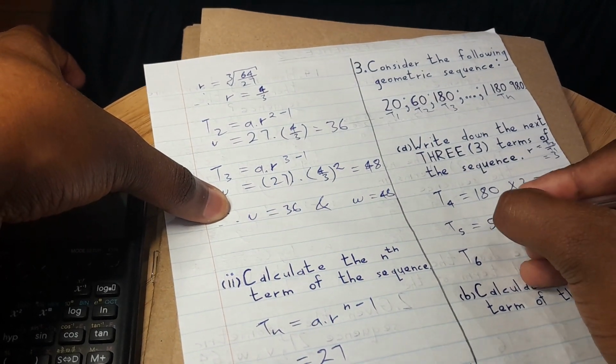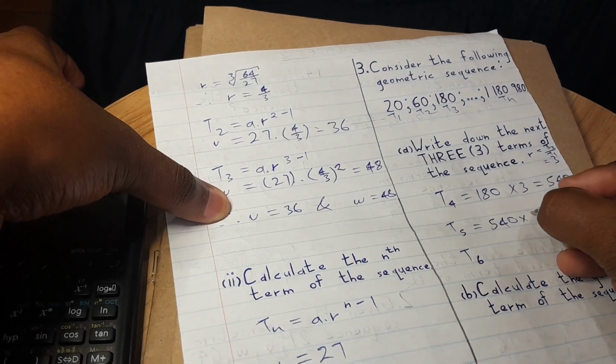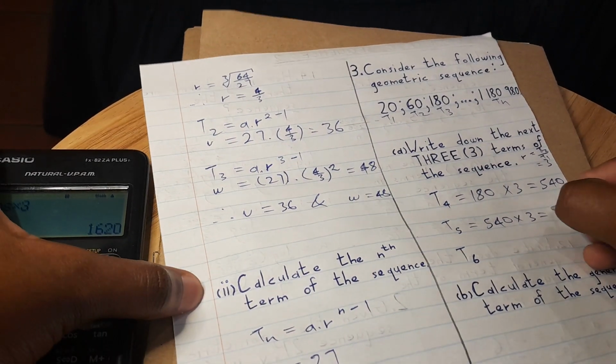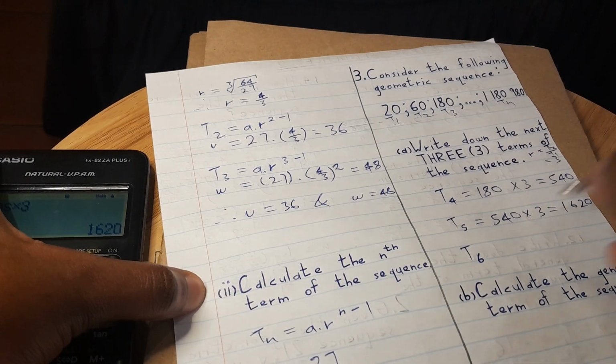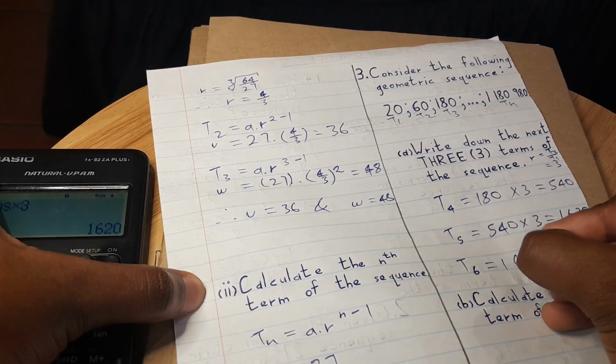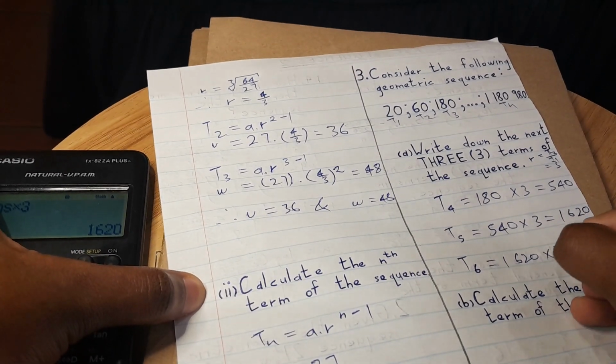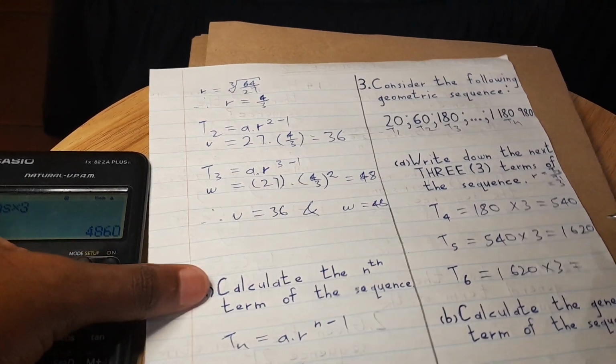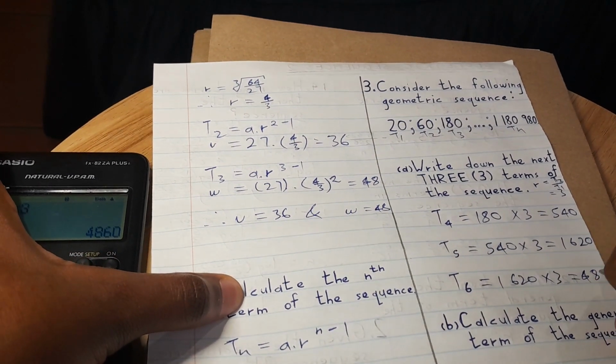T5 is 540 times R, which is 3, and we get 1620. T6 is T5, which is 1620, times 3, which is 4860.